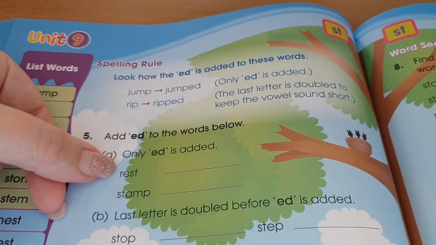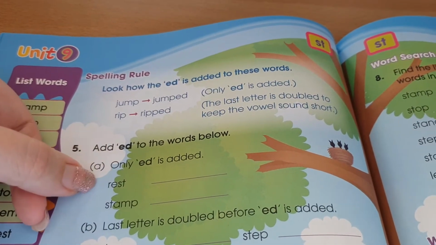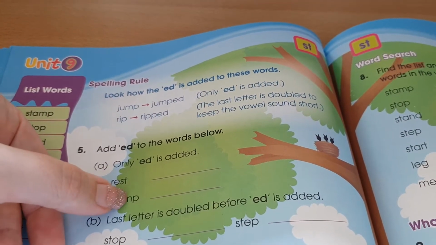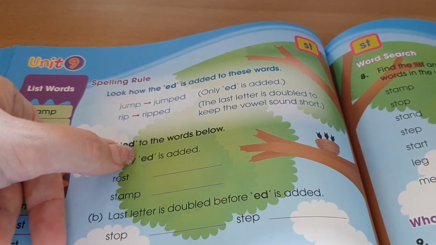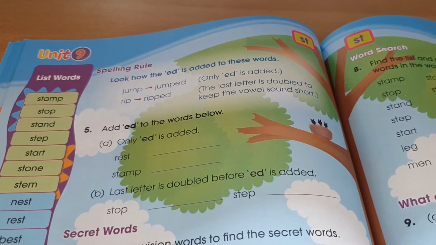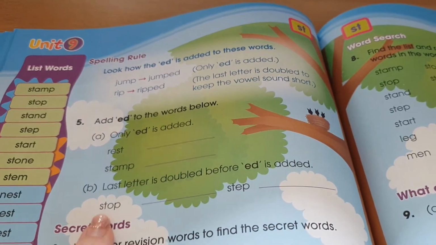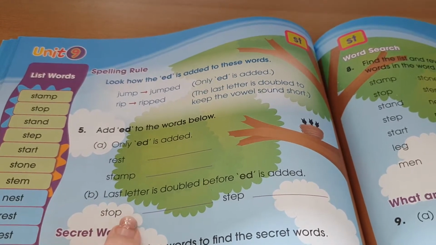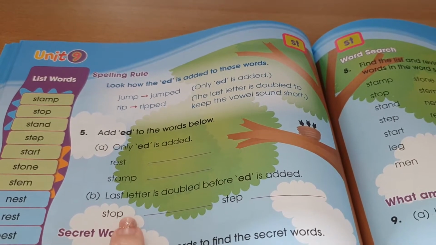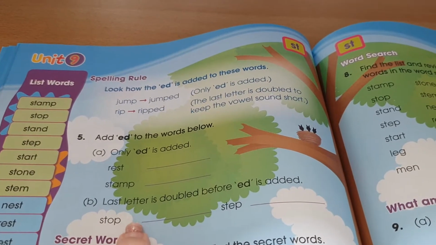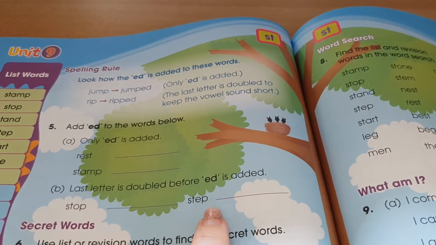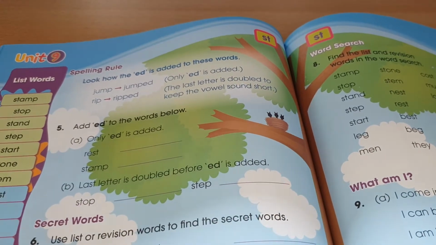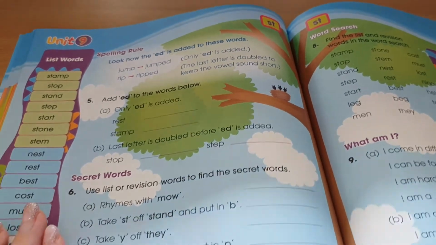Okay, let's have a look. So we've got rest. There's two letters at the end, so we just need to add ed. Stamp, there's two letters at the end, so we just need to add ed for rested and stamped. But stop has only one letter at the end, two at the beginning, but only one at the end, so he needs a little pal. Need to add another p and then the ed. Step is the same, only one p, so we need to double and then add ed for stopped and stepped.